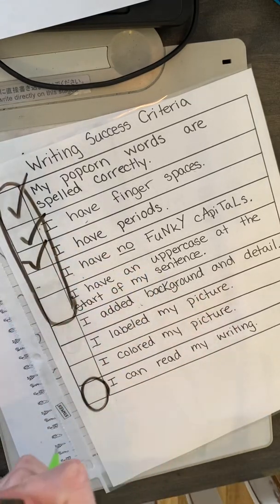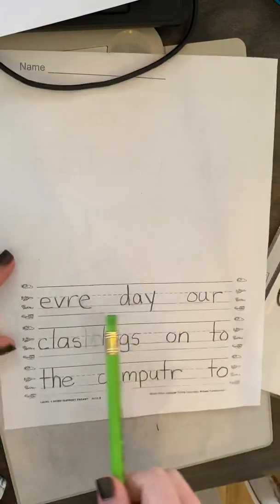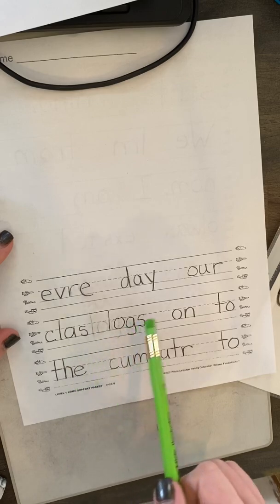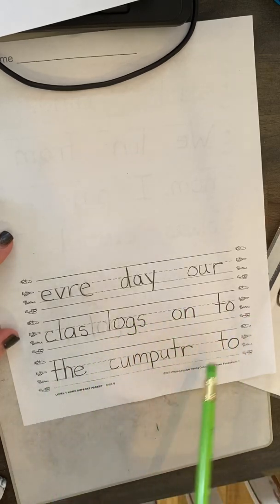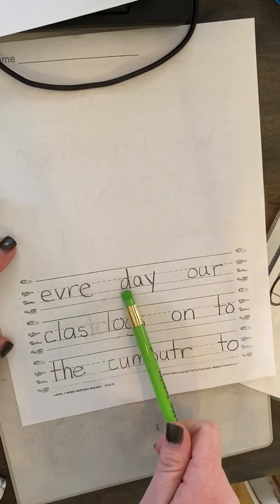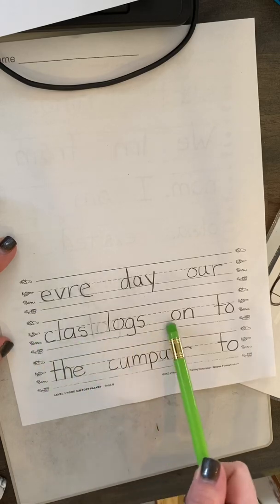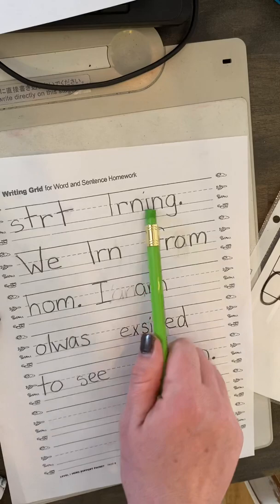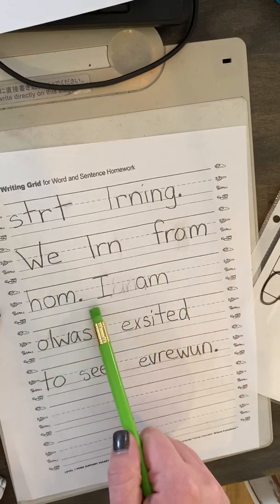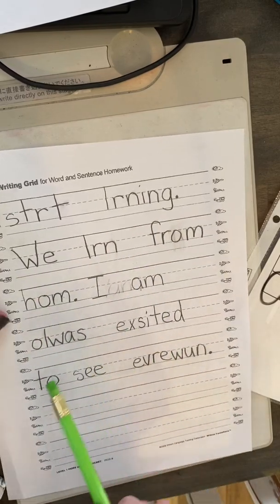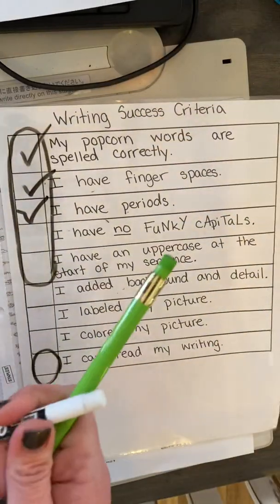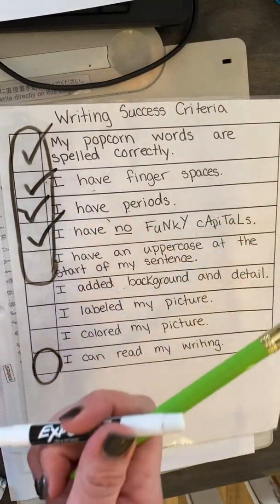Now this says I have no funky capitals. So I don't see any letters that are backwards or written wrong or uppercase when they're not supposed to be. I'm going to check all of it. Every day our class logs on to the computer to start learning. We learn from home. I am always excited to see everyone. Okay, so I didn't do any funky caps in this writing. I did good. So I can check that off.